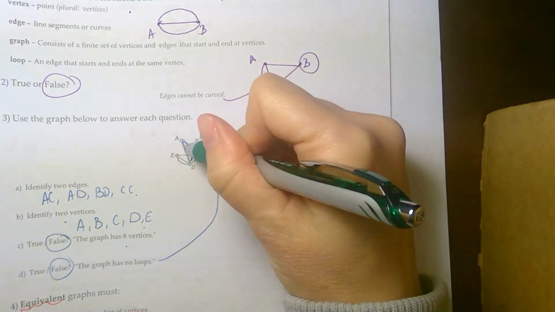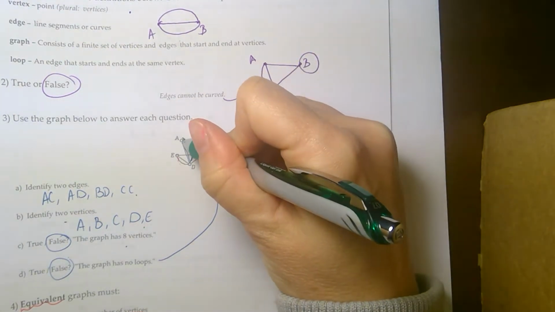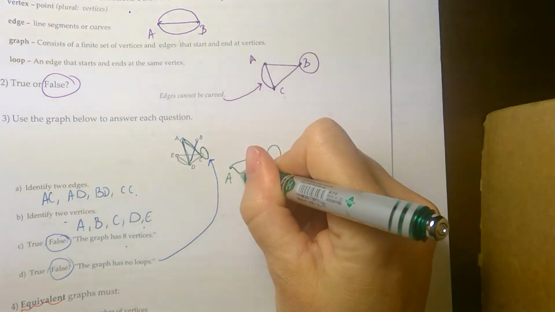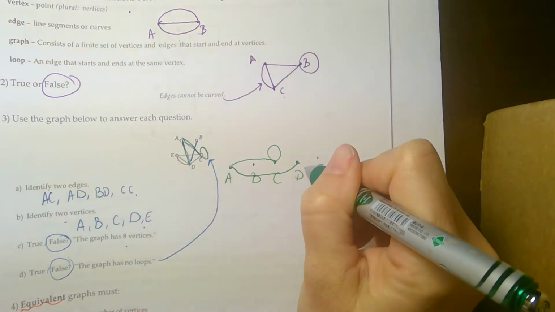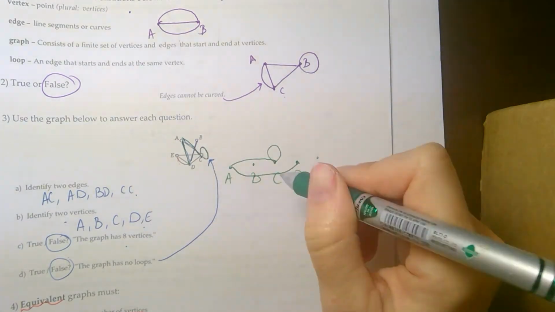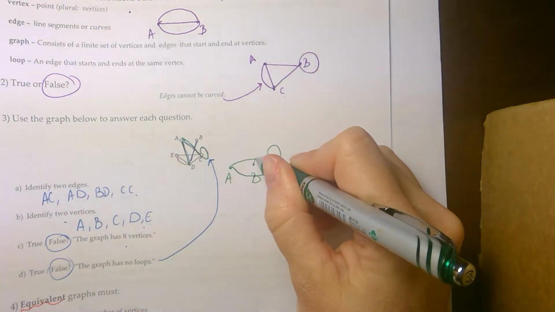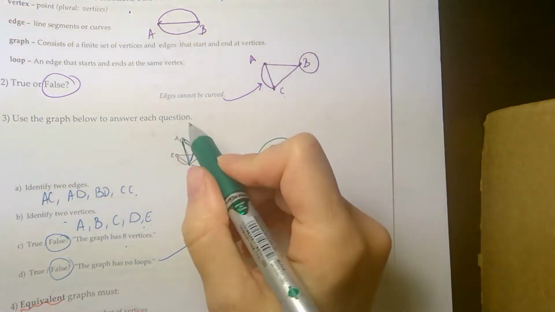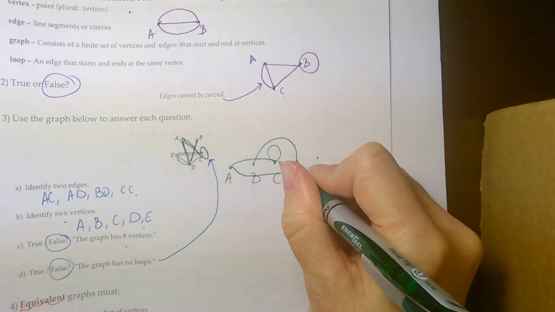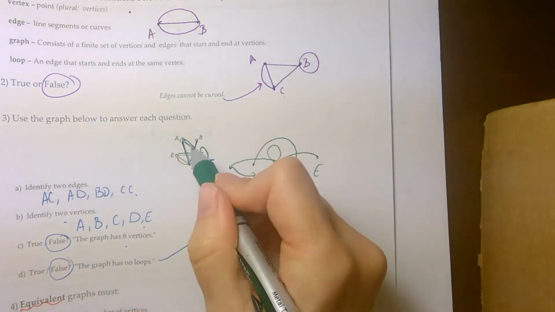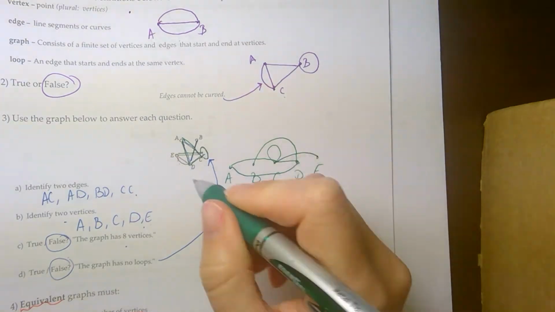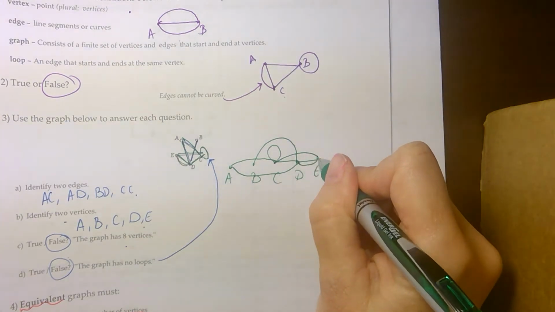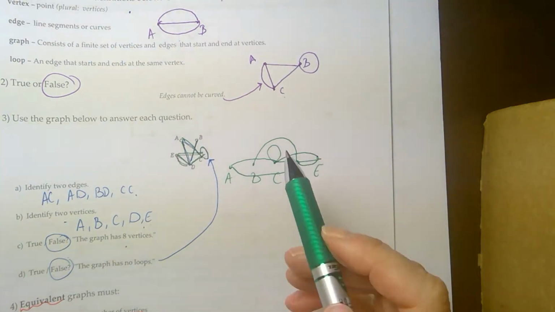I have connections from A to C and from A to D, but not A to B. So I go from A to C, and I need to go from A to D. I have a connection from B to D. I should have ordered these maybe a little differently. There's my connection from B to D. I got that one drawn. I have a connection from E to C. So there's that connection. I have a connection from C to D right there. And I have 2 different connections from E to D. So I need 2 edges that connect E to D. And I think that's all of my edges.